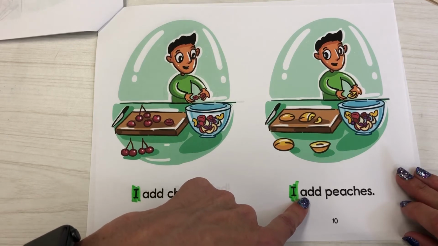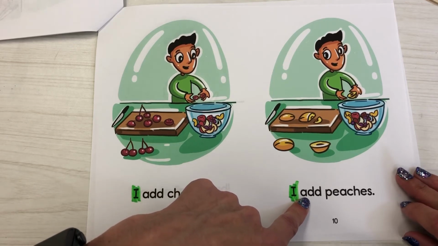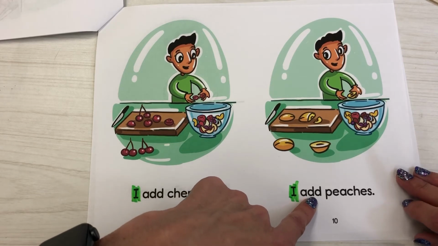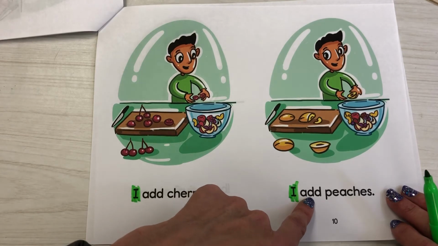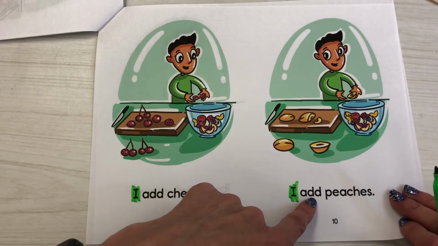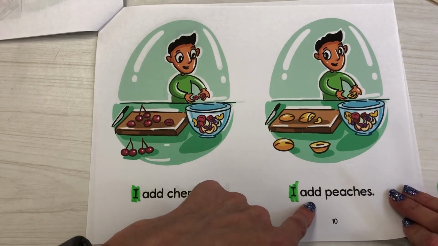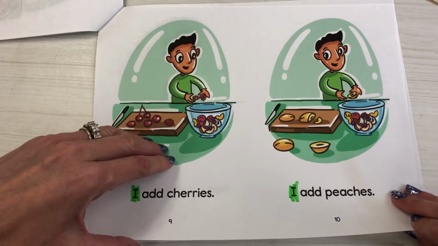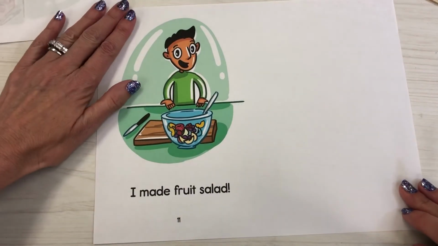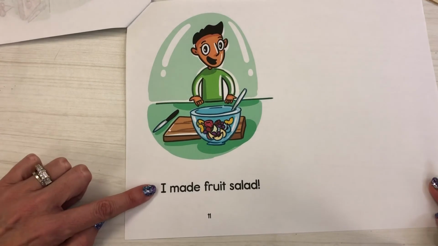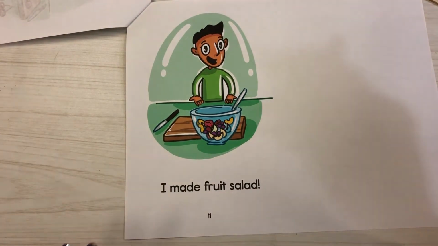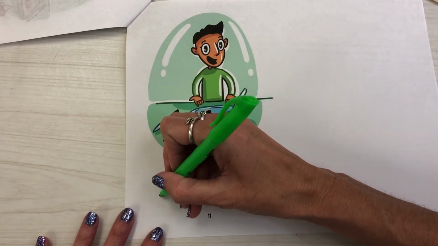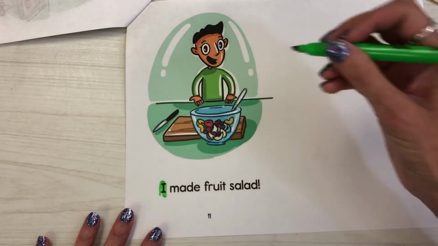The letter A says A. The letter D says D. Add. Add. I add peaches. I made fruit salad. I is a sight word, so I'm going to mark this.